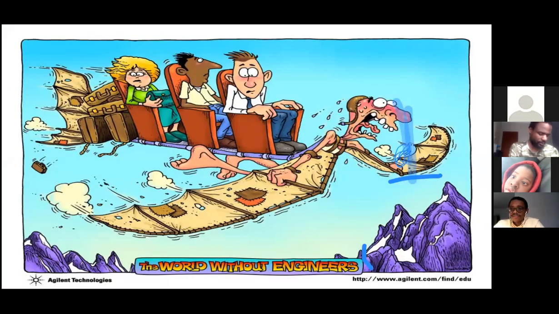So I want you to imagine a world without engineering. This is probably what air travel would look like if there were no aeroplanes. Can you see what is happening here? This is probably the pilot, and these are the passengers, and that's where the cargo is.